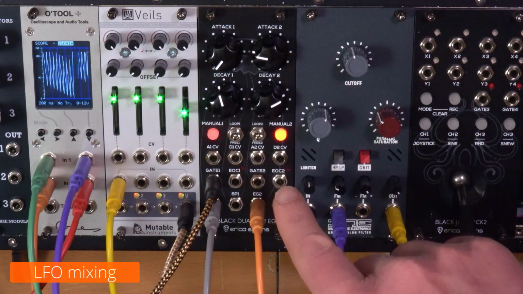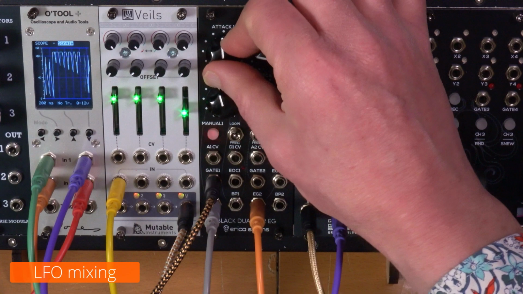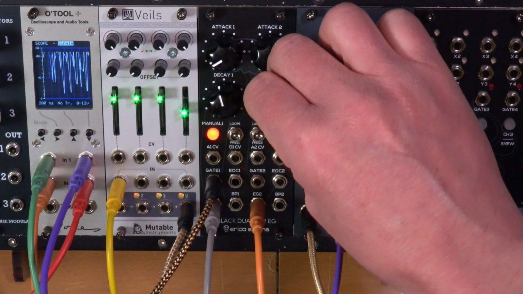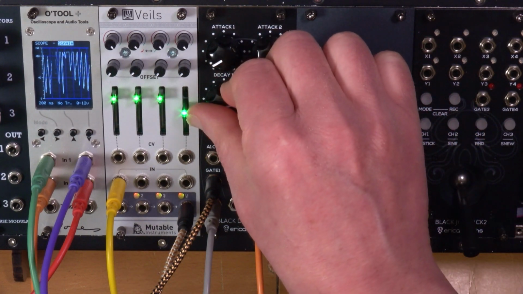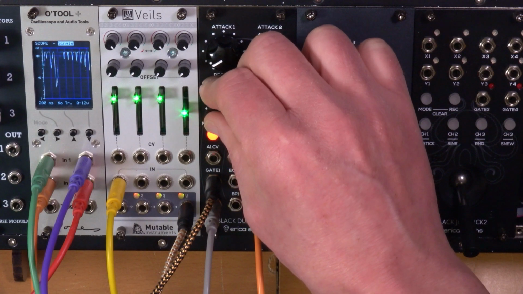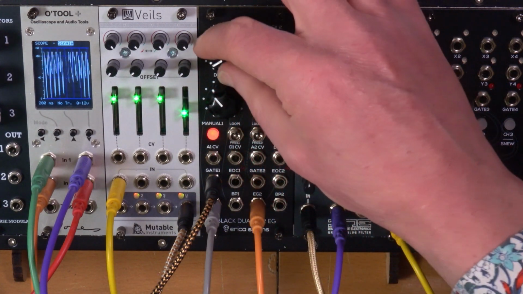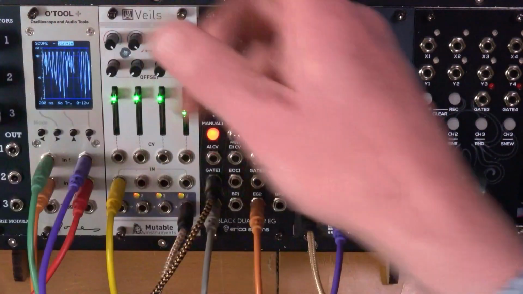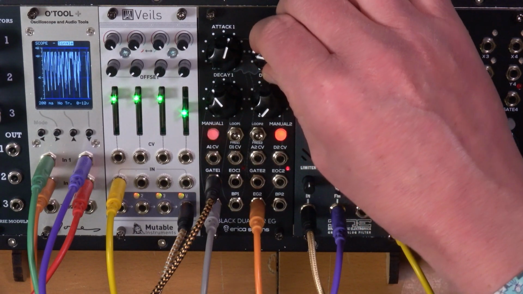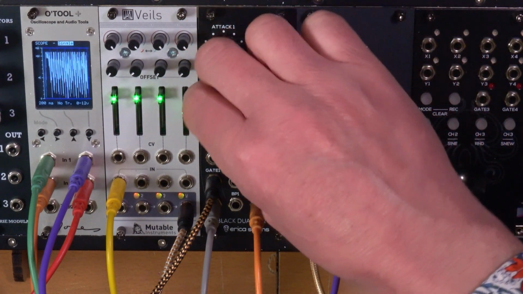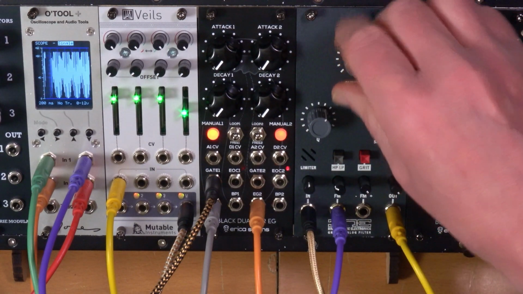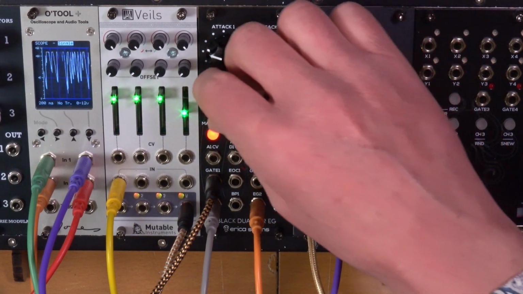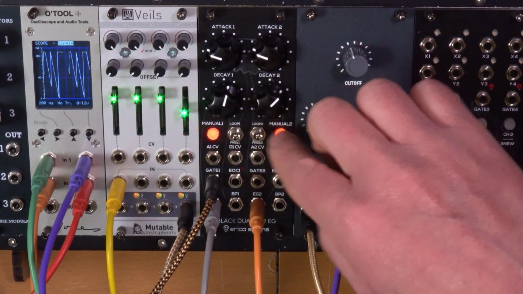You can also have quite a bit of fun mixing the two waveforms together. I've just patched these into a little mixer over here at the side, just mixing the two waveforms together, which can give you interesting things, particularly when you start applying modulation to the attack and decay knobs.